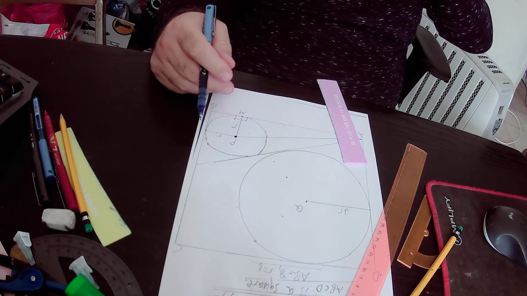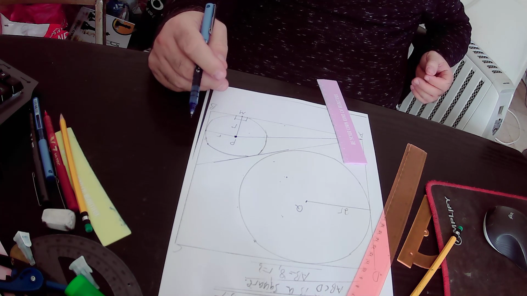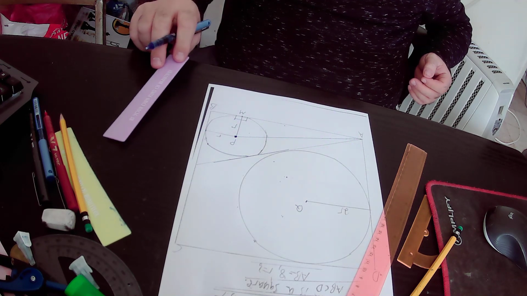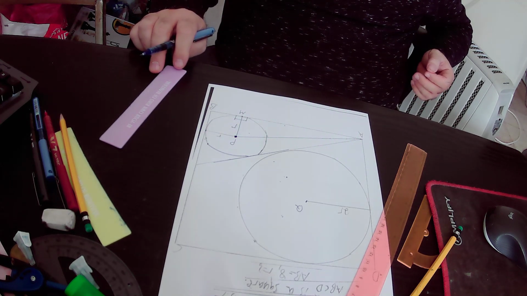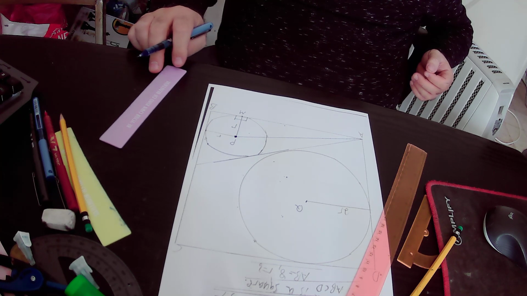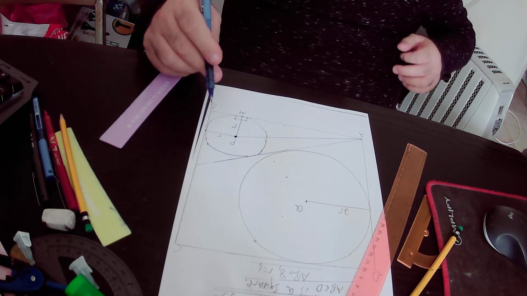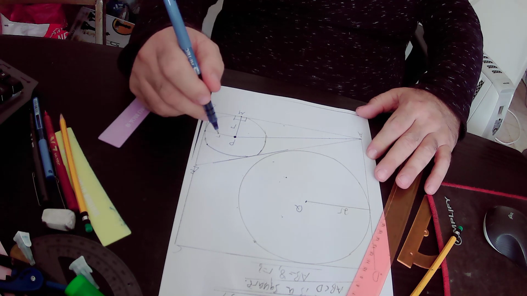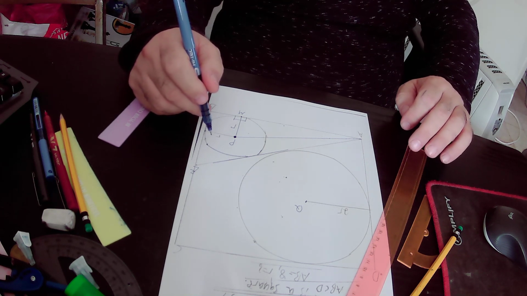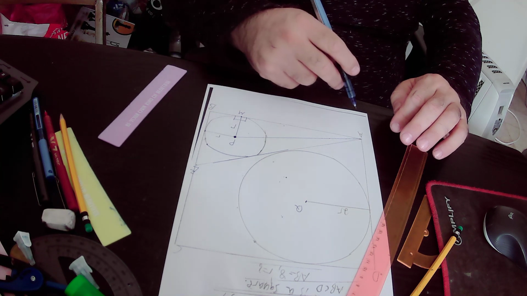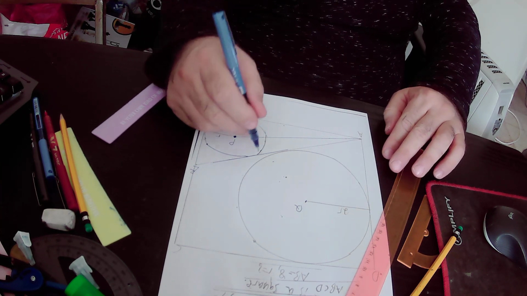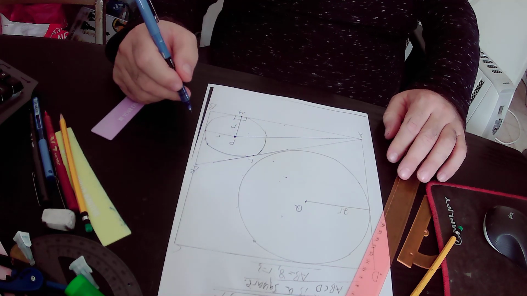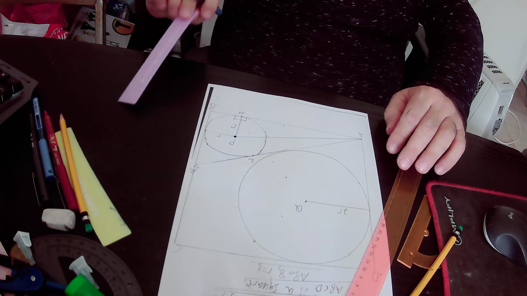Okay, and we will define first of all this point as point E, and we will define the touching point between tangent AE and the small circle as point L. Then we will join points P and L by a straight line.